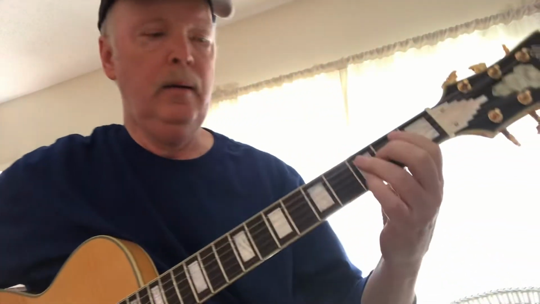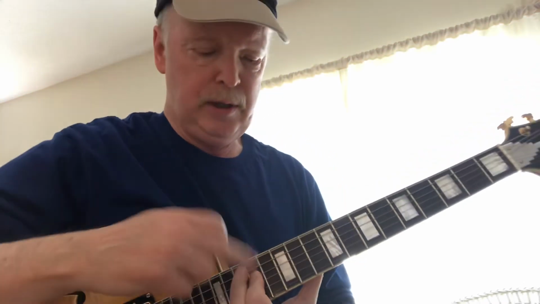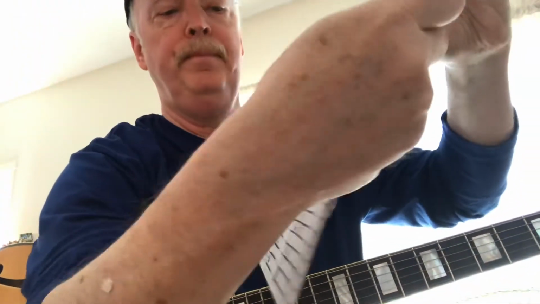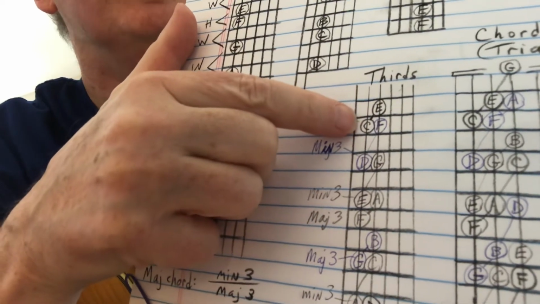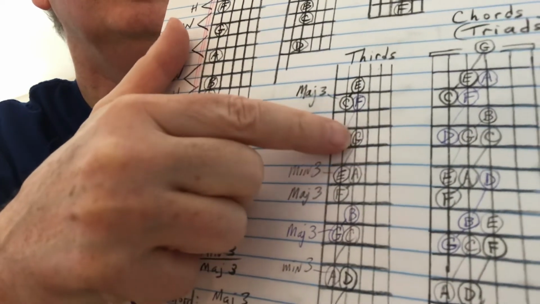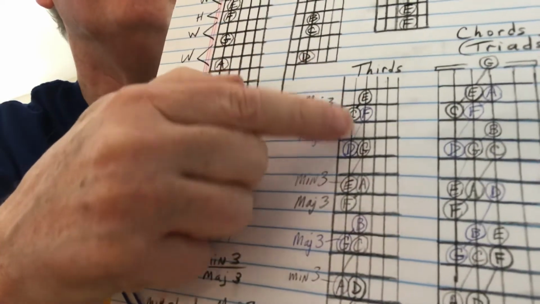So, again, major 3rd, minor 3rd, minor 3rd, major 3rd, major 3rd, minor 3rd, minor 3rd, arriving back at that same major 3rd, C and E, that we started with down here. Okay, so let me show you what I'm talking about. If you can see, it's kind of small, but right here, C and E, it's a major 3rd. Likewise, D and F is a minor 3rd. E and G, minor 3rd. So these are 3rds plotted on the 5th and 4th strings.